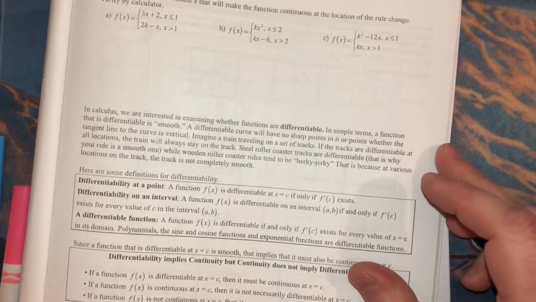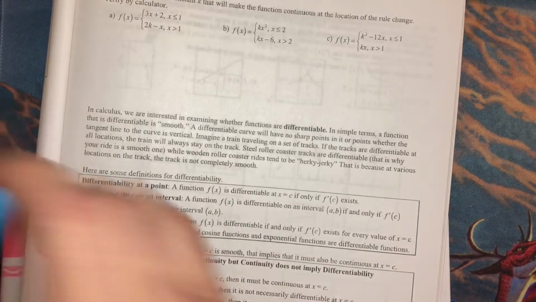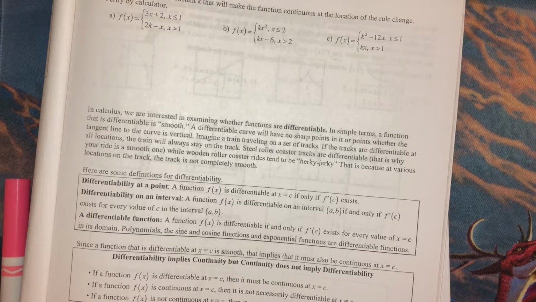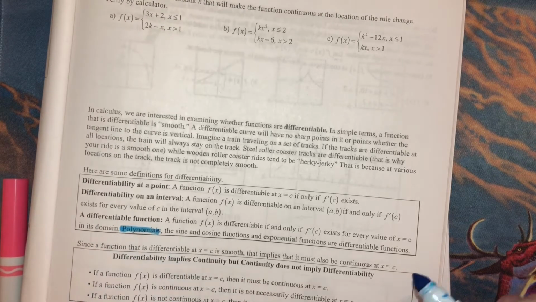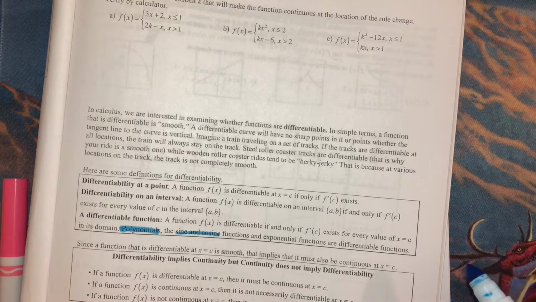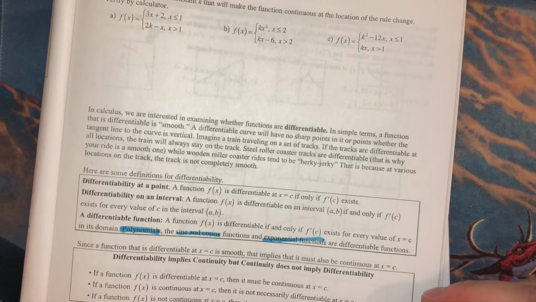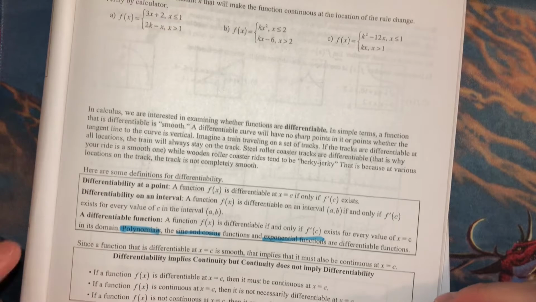All right, so some differentiable functions that you are allowed to know are differentiable forever. Polynomials. Every polynomial is differentiable. Sine and cosine are differentiable. Exponential, like e to the x, is differentiable. These are all differentiable for all real numbers x, for their entire domain. They have no problems.